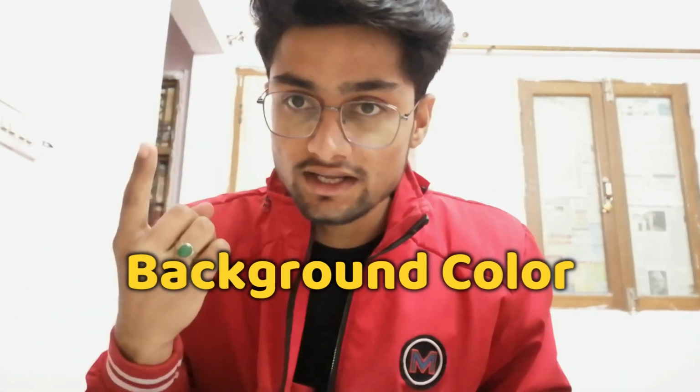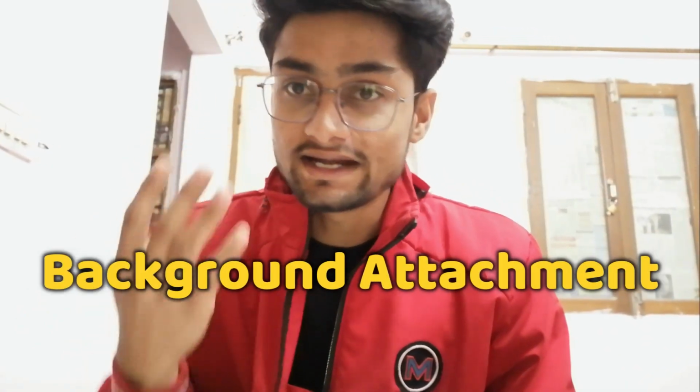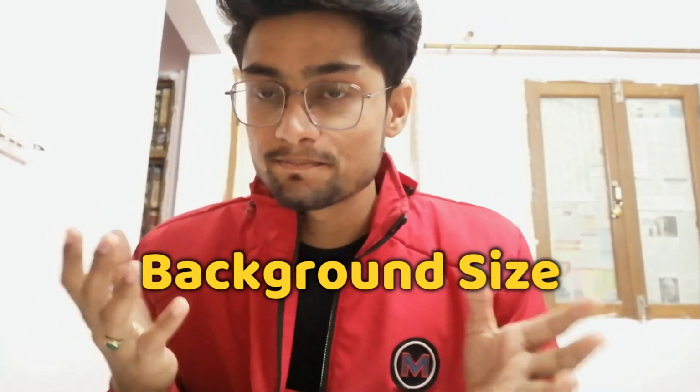CSS contains many background properties that are not useful to us now, but we are going to study some specific background properties that are useful to us. Those background properties are background color, image, repeat, attachment, position, and size. So let's get started with the first background property, that is background color.